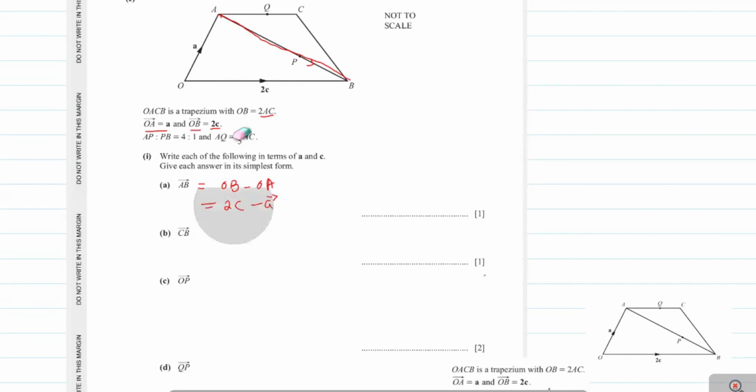Look here, this is the vector CB, and this vector CB will be equal to CA plus AB, because we can take another route to reach B from C. If we take this route, CA plus AB, this will be equal to CB. Therefore, we can write CA plus AB, and CA is minus AC, plus AB, which is 2c minus a.